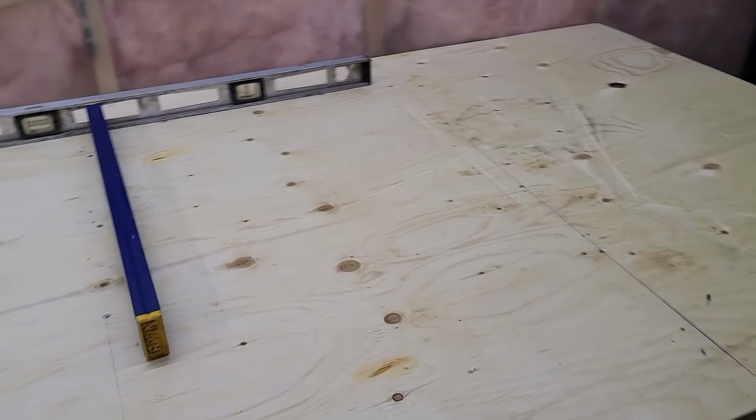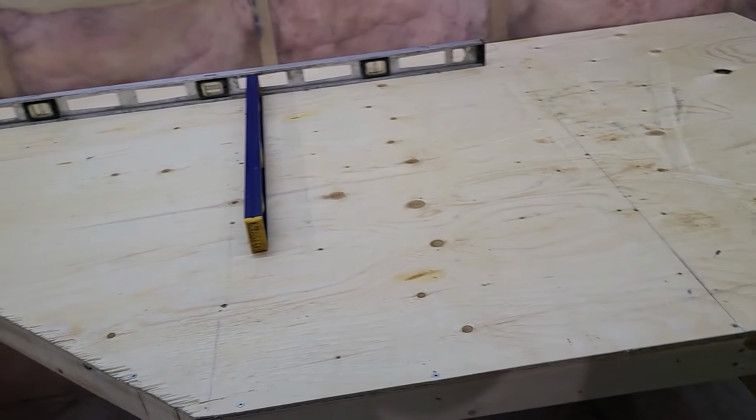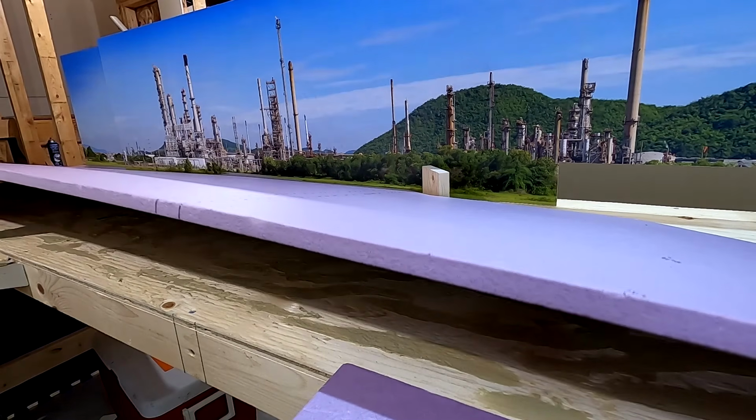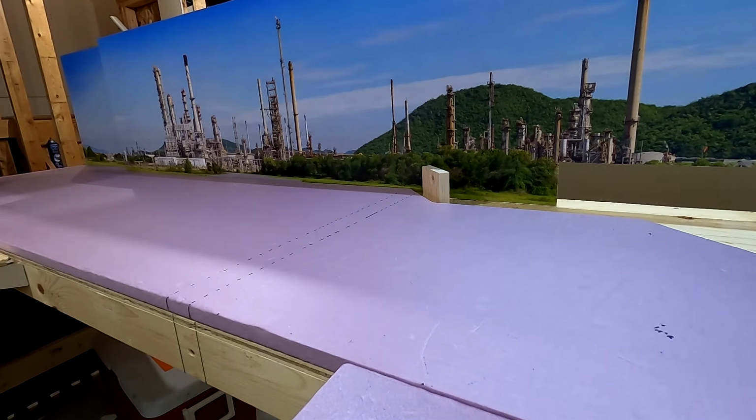I used 3/8 plywood for my benchwork, and I'm sure it would have been sturdier and flatter had I used 1/2 inch, but once again, saving some money. And it seems to be sufficient for N scale, so it doesn't seem to be too much of a problem. I do recommend using foam insulation board on top.